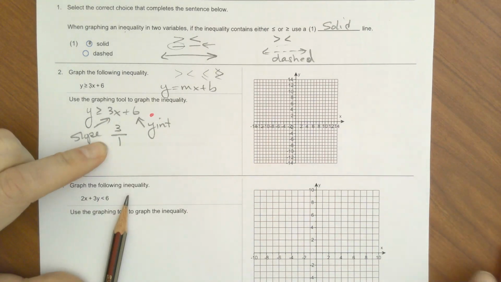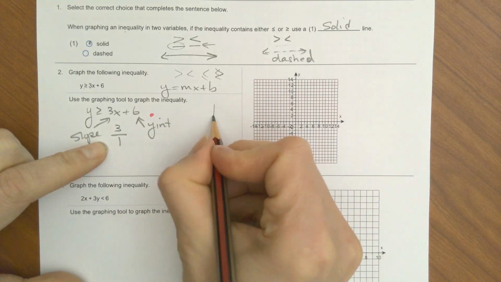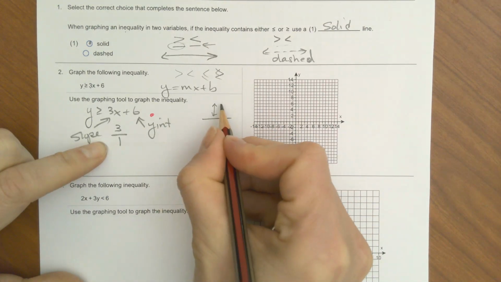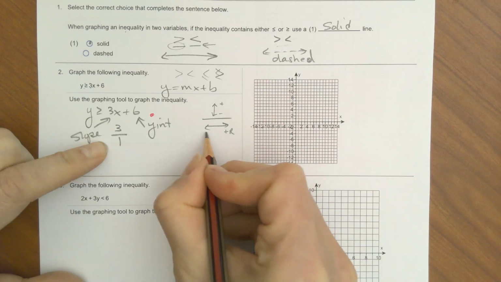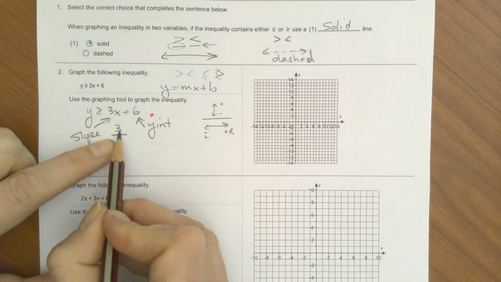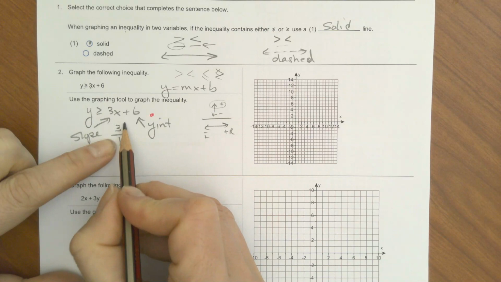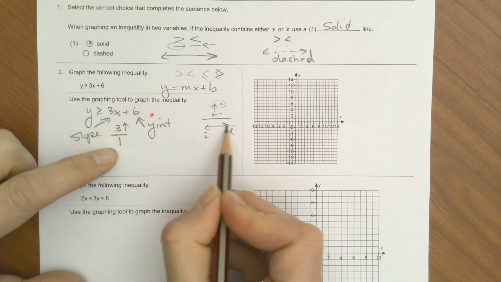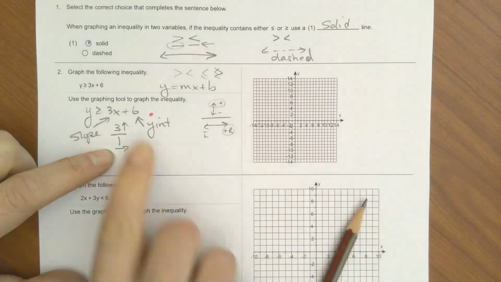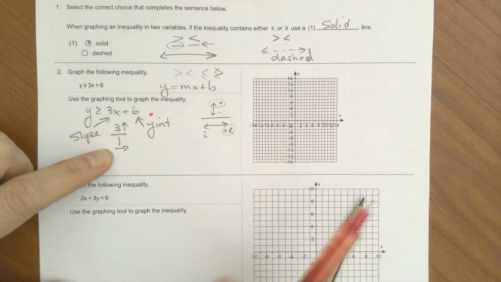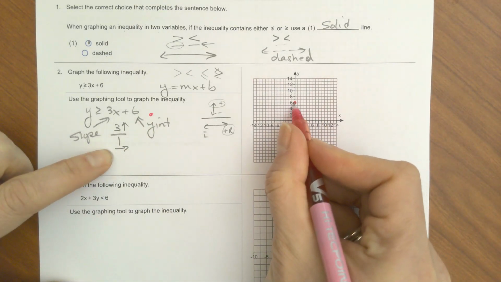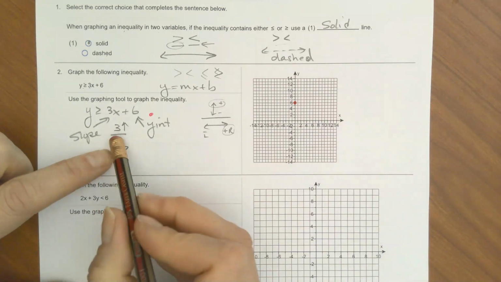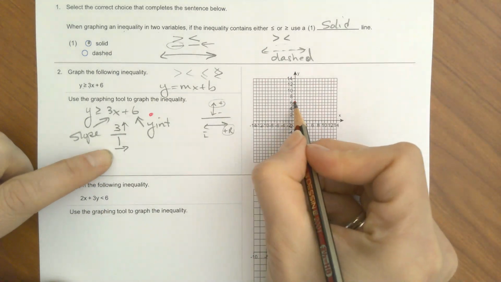Now remember, when you have slope, the top number is always about up and down. The bottom number is always left and right. Okay, so here, because it's positive, we're going to go up, and because this one is positive, we're going to go right. So first we put a point at 6. Oh my, it's hard to see. There's 6.